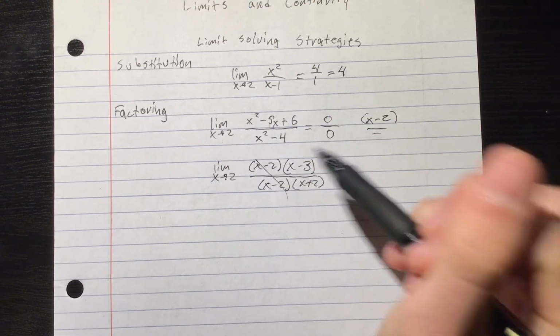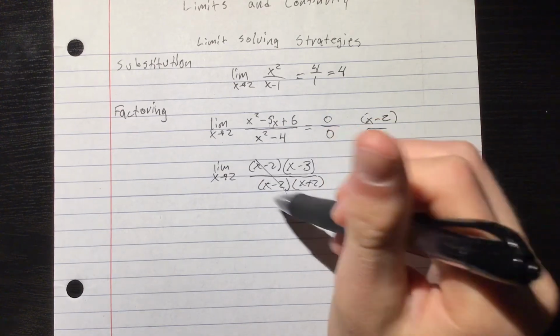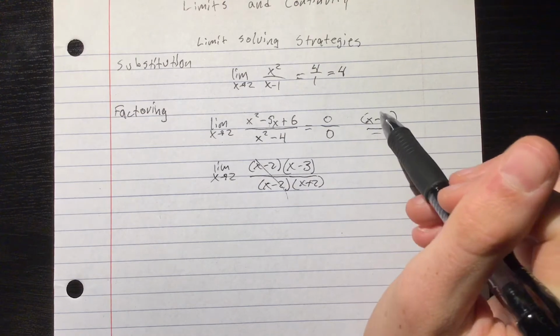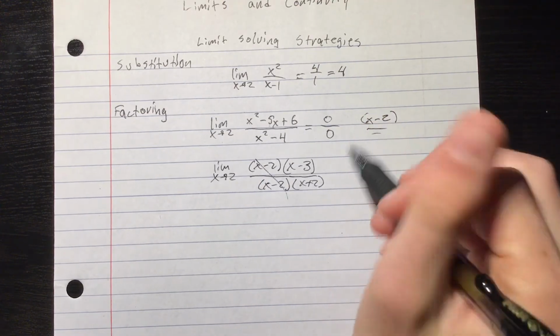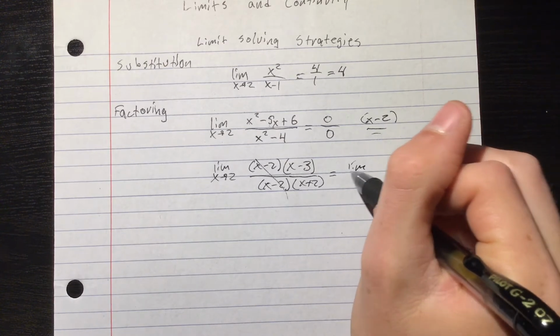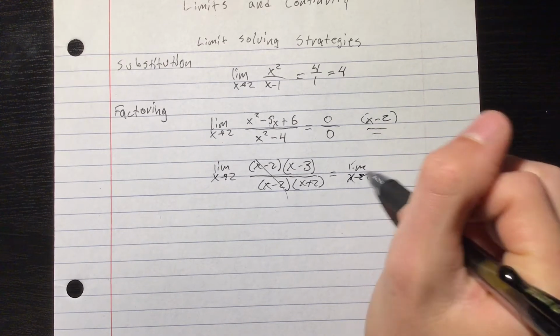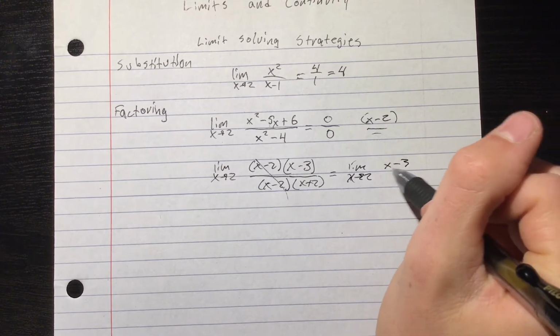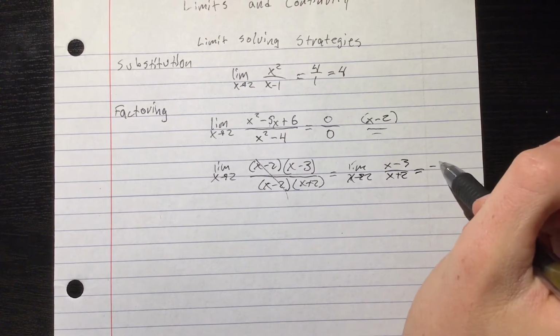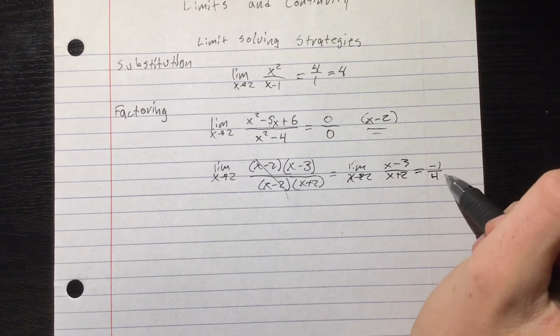But now we can cancel both of those out, and our hypothesis, if you will, worked, of taking out an x minus 2. But now we can rewrite this, the limit as x approaches 2 of x minus 3 over x plus 2, and now we can actually plug in the 2, and our final answer is negative 1/4.